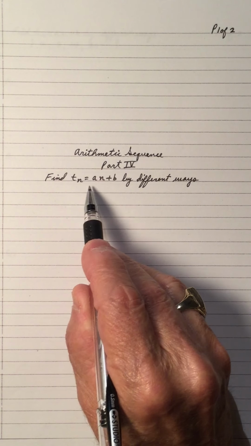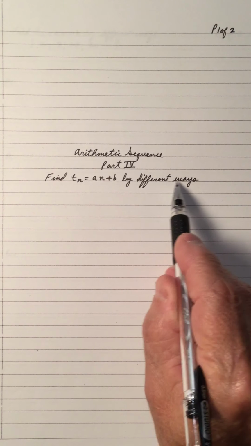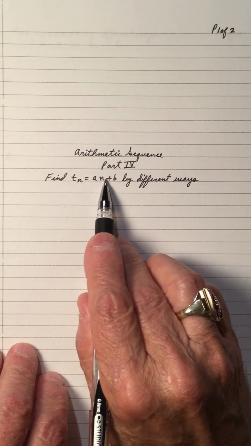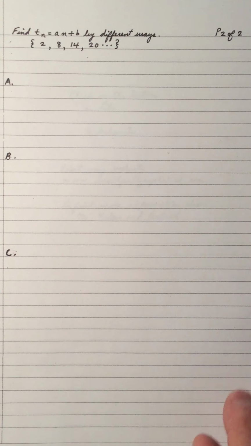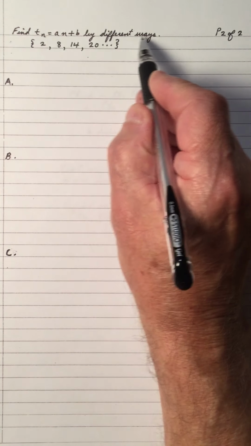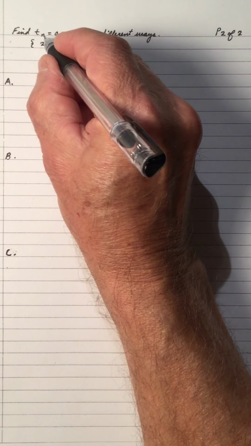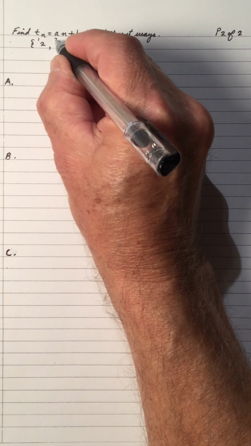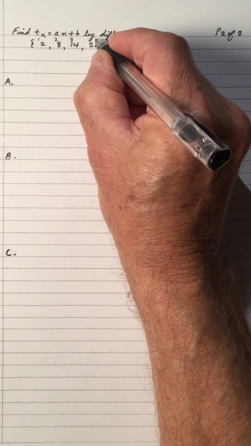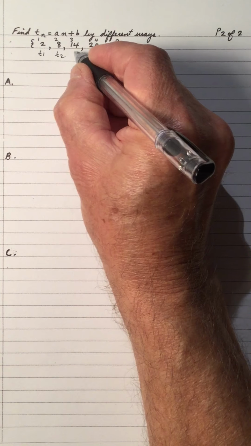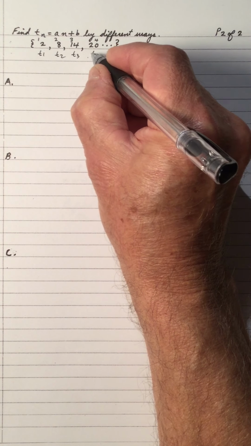Find Tn equals An plus B by different ways. So that's the equation that represents an arithmetic sequence, and we're going to find that by different ways. Let me explain. We have a sequence 2, 8, 14, and 20. So this is the first term, second term, third term, fourth term. So this is T1, T2, T3, T4.